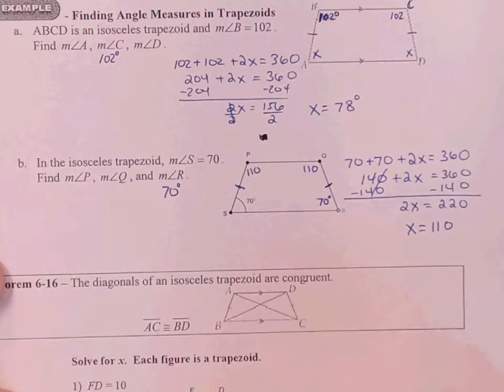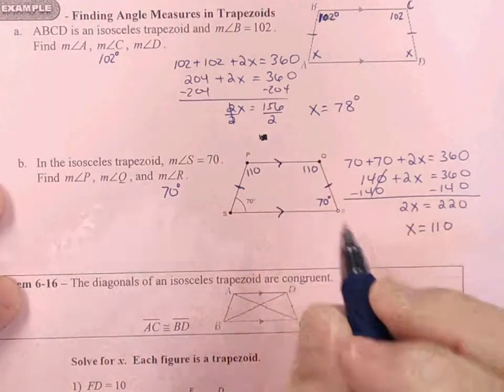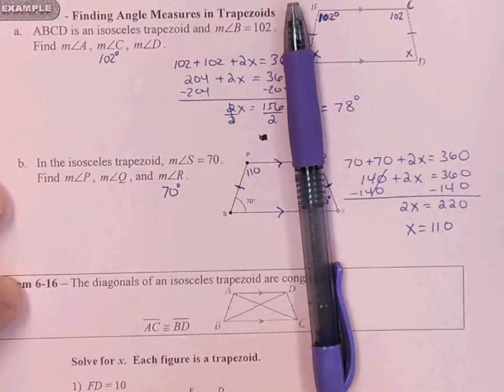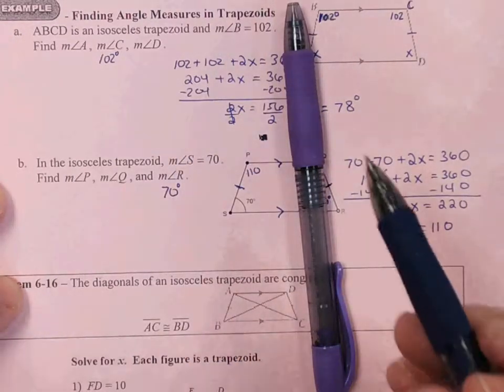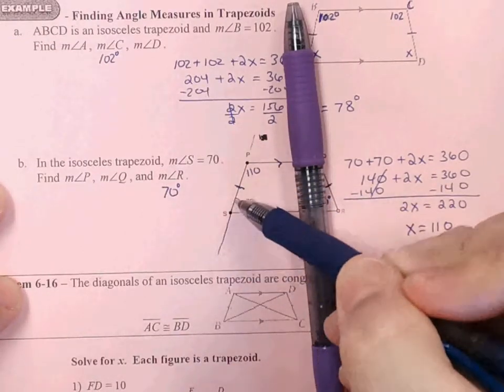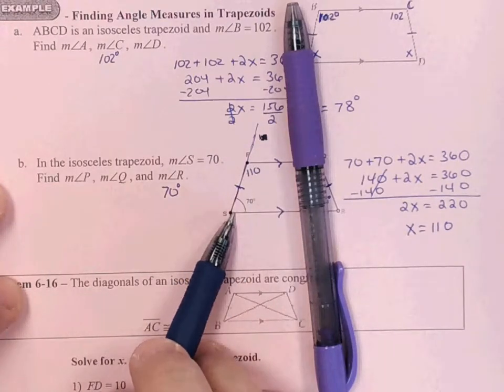Now, some of you might be saying, wait a minute, we have a trapezoid, and trapezoids have one set of parallel sides, and we know that this is parallel to this. So let's forget about the other half of that trapezoid. Think of this as a transversal that's cutting this. Angle P and angle S are on the same side of that transversal.